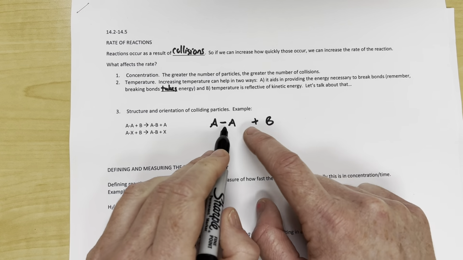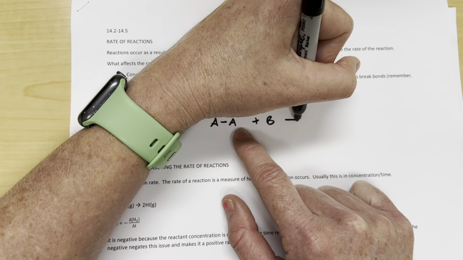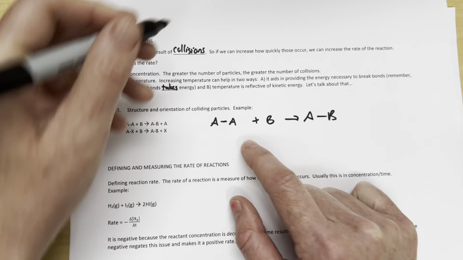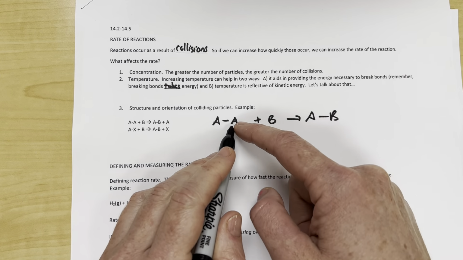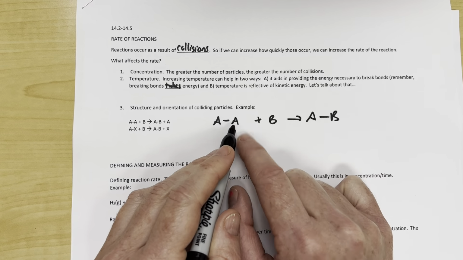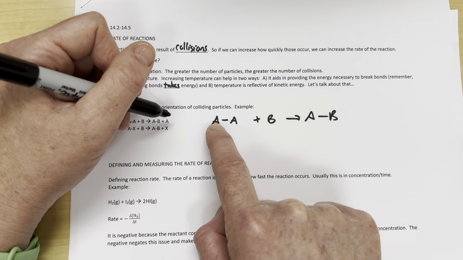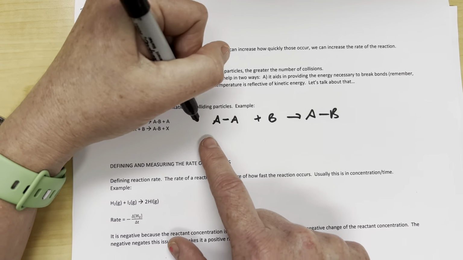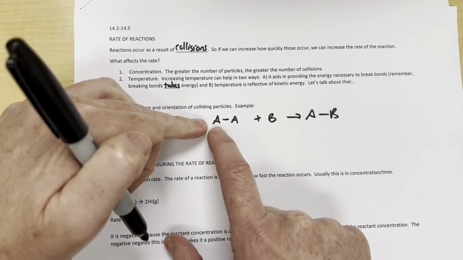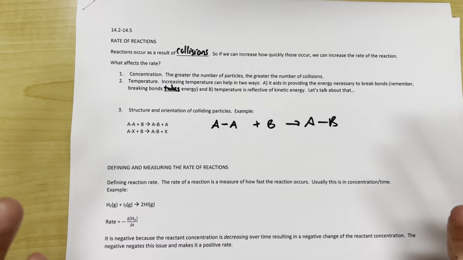Well, the B can hit this A and become AB. So it can come in and mesh with this A, or it could come on this side and hit that A and still become AB. It doesn't really matter because remember, these are three-dimensional molecules. So if it happens to hit on this side, it's BA, but just flip it around, it's still AB.